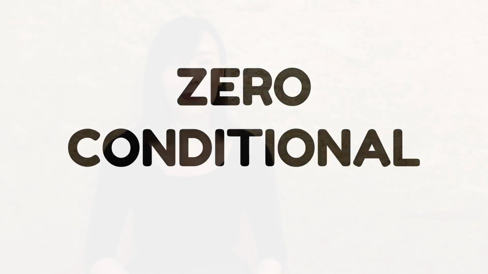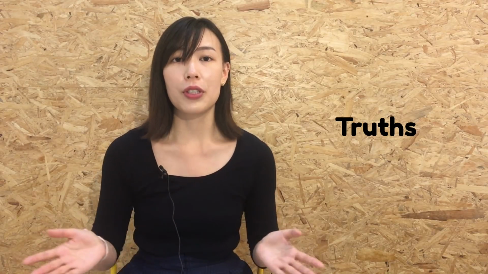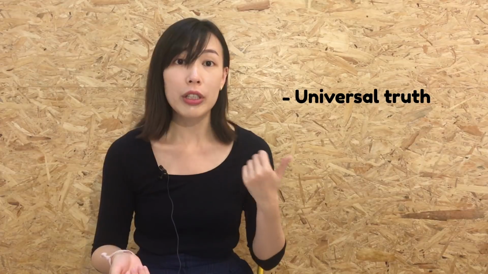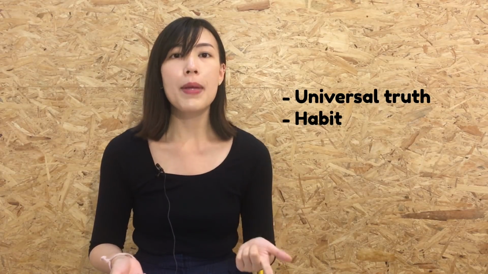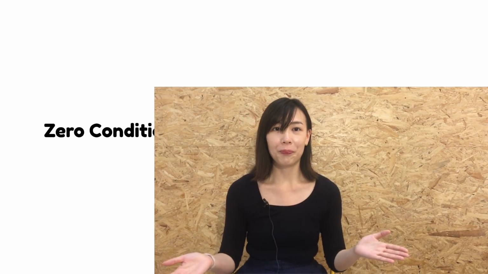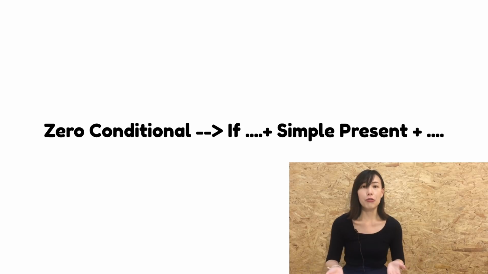The first one I'm going to touch on will be the 0 conditional. The 0 conditional is used when you're referring to truths, things that are always true. It could be something that is acknowledged as a universal truth, it could be a habit, or basically an instruction or invitation I'm giving. What happens for these kinds of sentences is that you follow the given structure. Because it's always true, you'll see that we use the simple present tense.